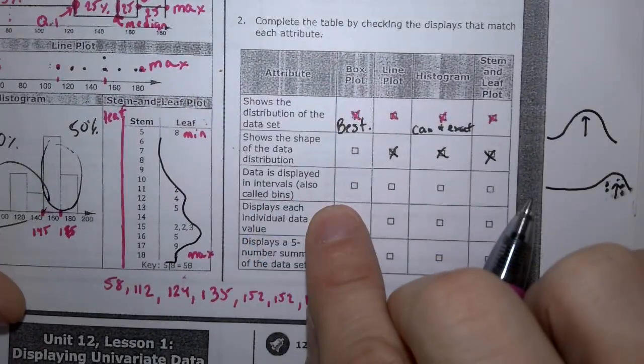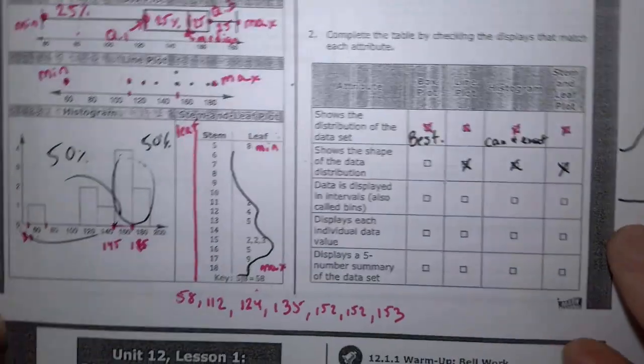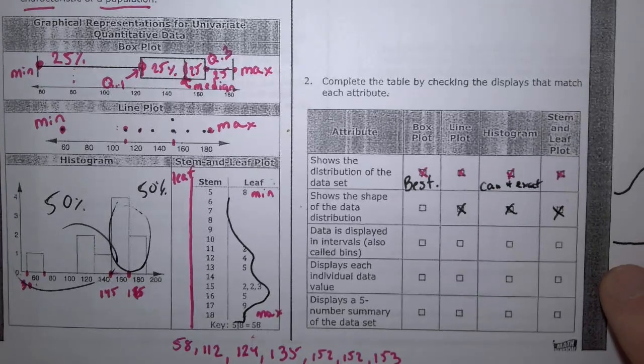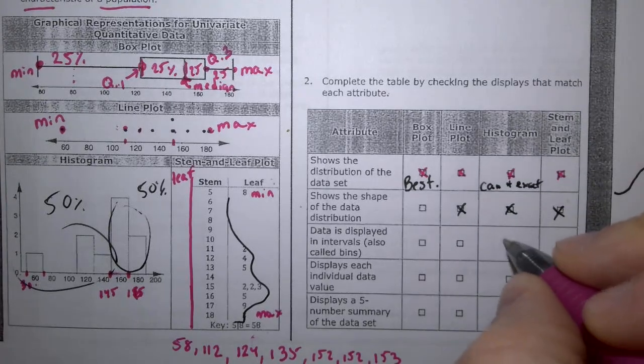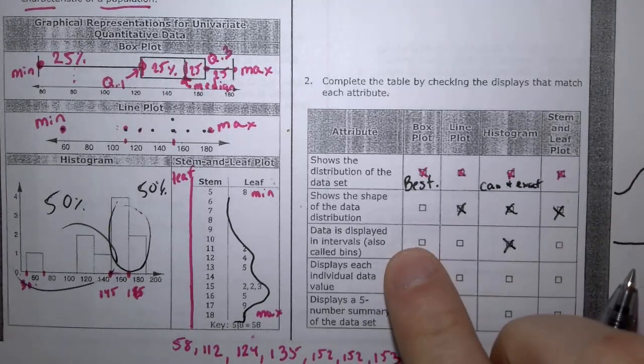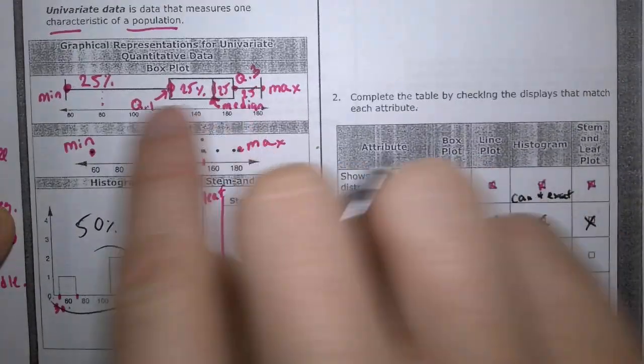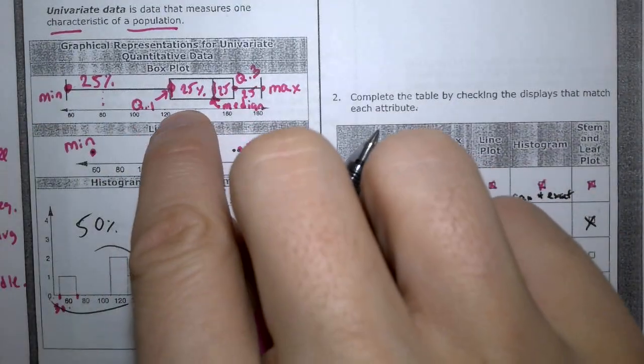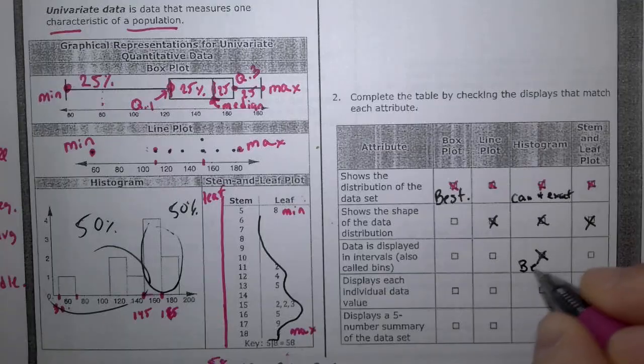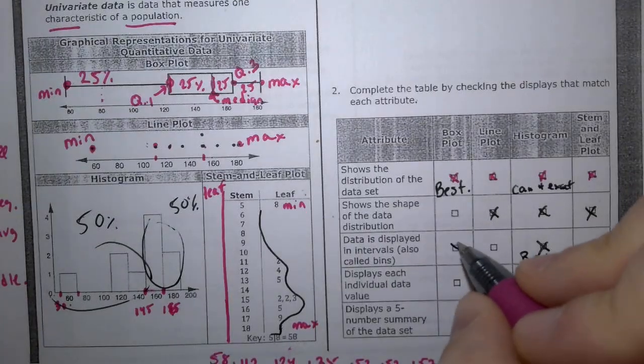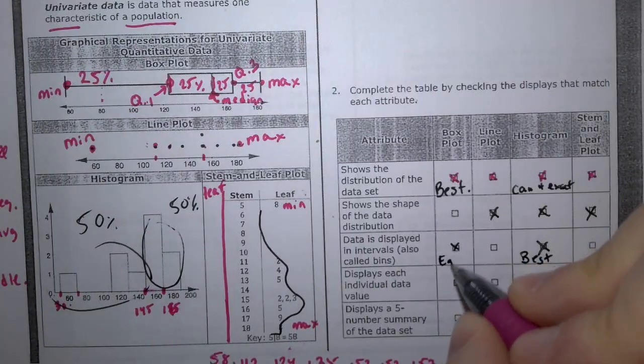Okay. Data is displayed in intervals, also called bins. So that happens, I think, for the most part, exclusively with a histogram, but you could argue the box plot, because you could say the interval from 60 to like 121. But I'm going to put this is the best, and this is kind of like a maybe.